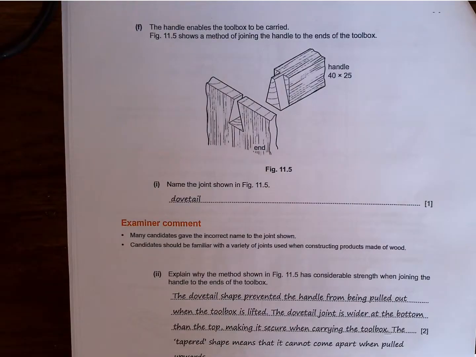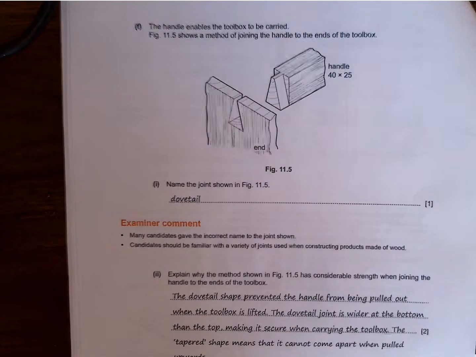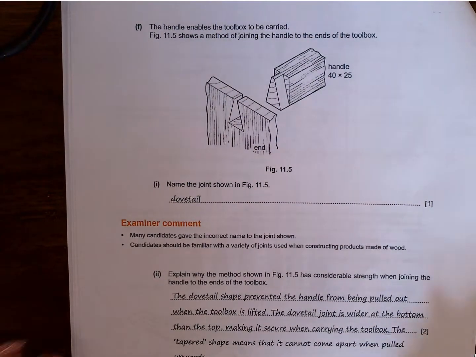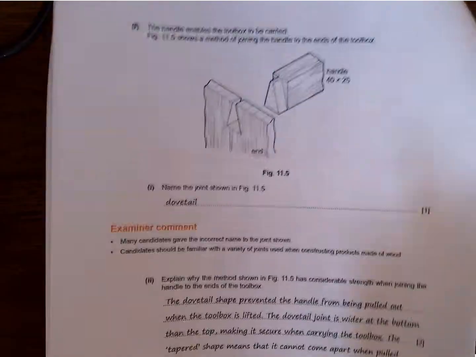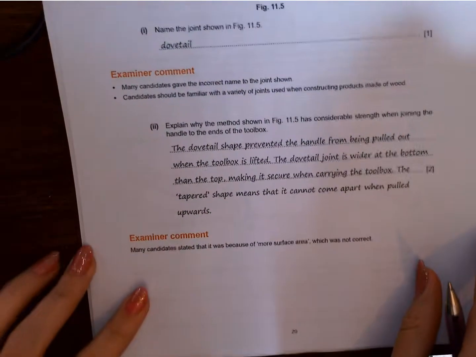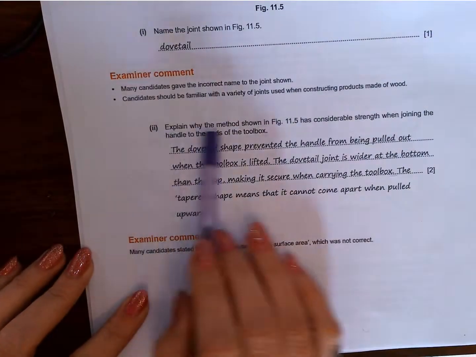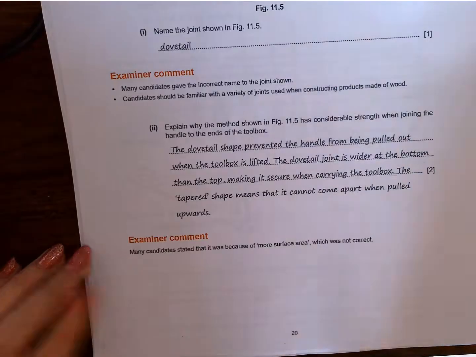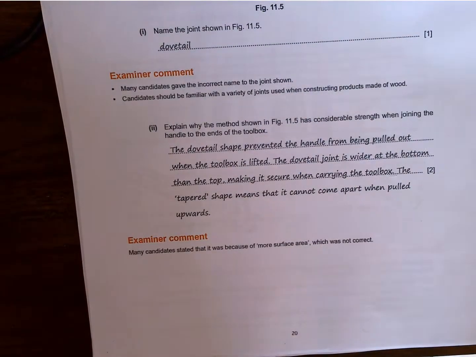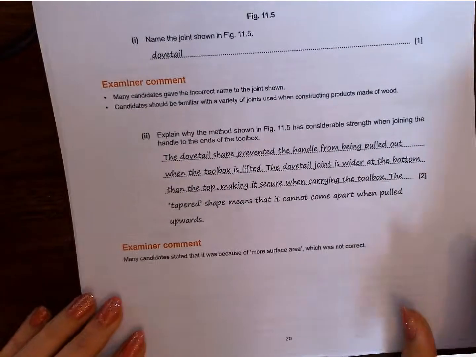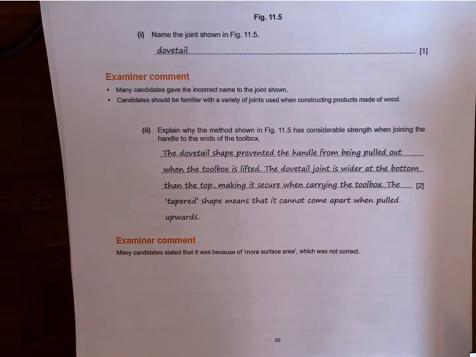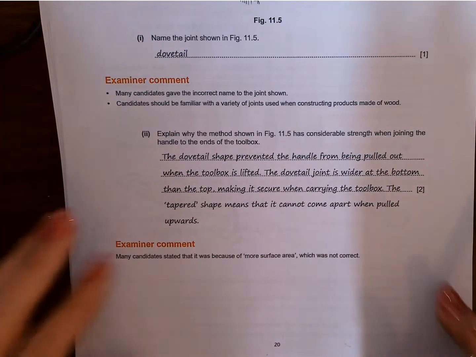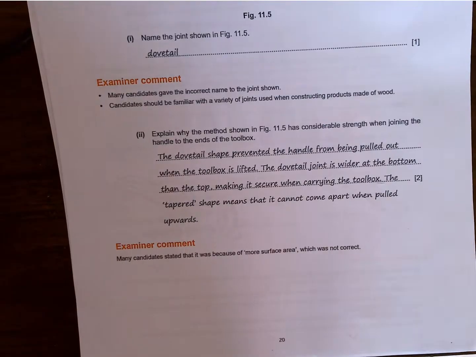So what you need to study is the different joints. It could give you any other ones, and you should know what it is and be able to label it. It's then going to ask you why the method shown in figure 11.5 was of considerable strength when joining the handle to the ends of the toolbox. So again, if it's a different one, you need to be able to answer it and explain why.